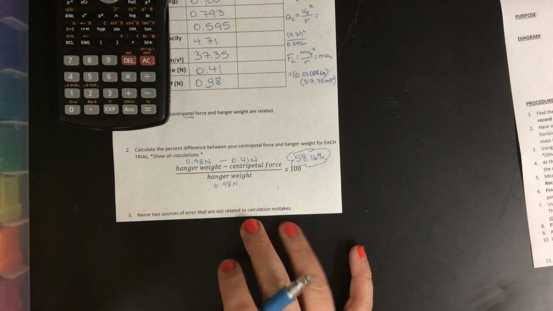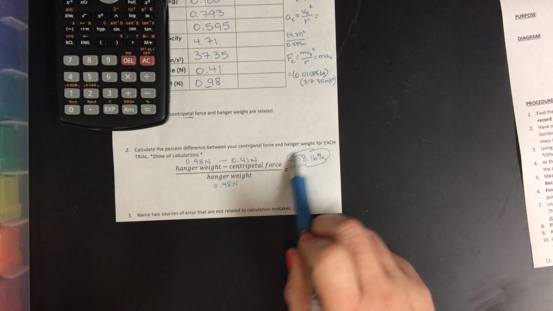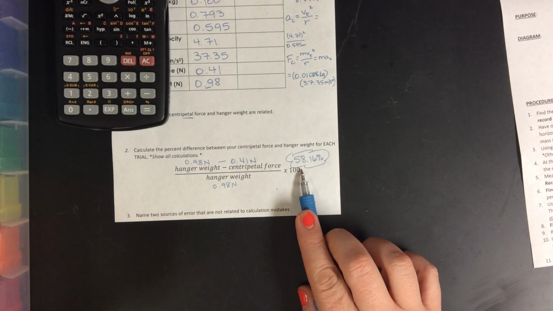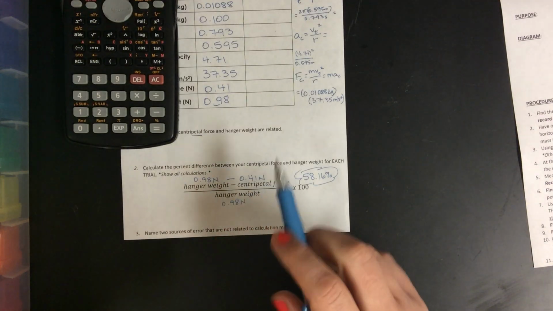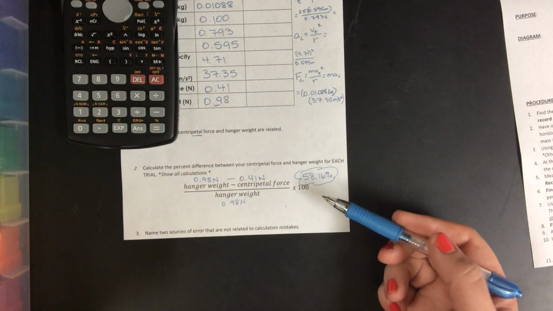And the last question, 2 sources of error that are not related to calculation mistakes. So if I got an error of this, 58.16%, and I looked at that and I thought, that's really big, but oh well. I could say, well, maybe I calculated my force wrong here. But no, that's a mistake.